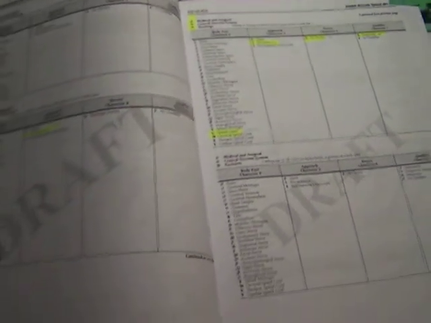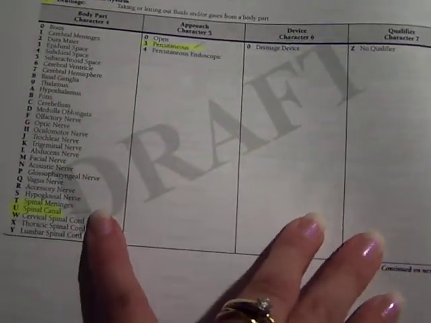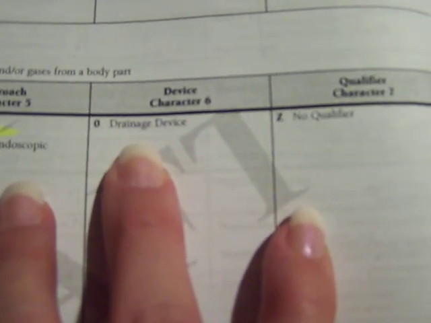Down on this one, we see we have our spinal canal here, and we have it here. In order to build our code, you see how these tables have the different rows. I've highlighted the terms that we need to be able to show you how we're building this code. So we've got our 009 on here. We go down to our U for our spinal canal. We go over here, and for our approach, this was percutaneous, but our device, they did not leave a drainage device in. When they do a lumbar puncture, they take out the fluid, and then that's it.